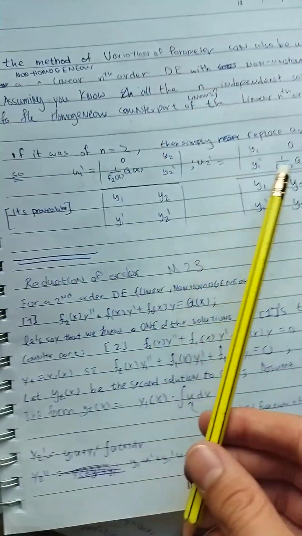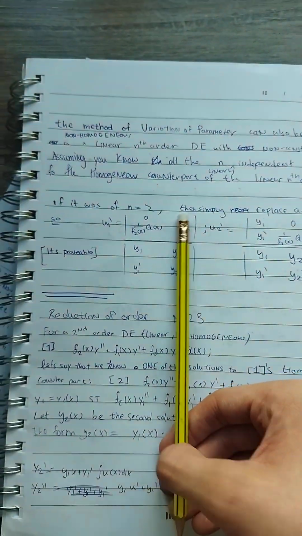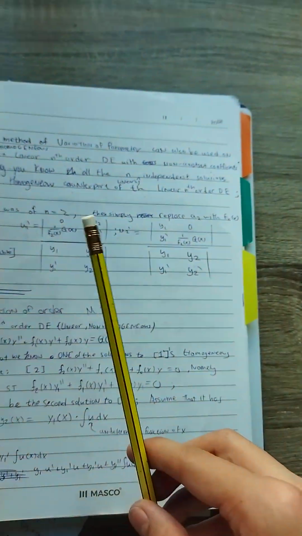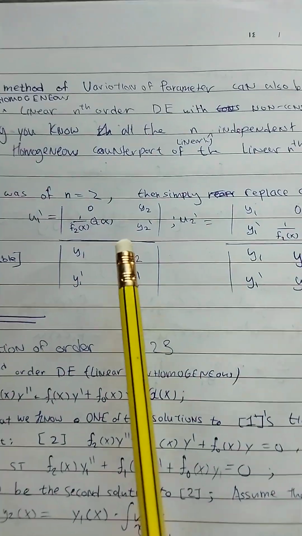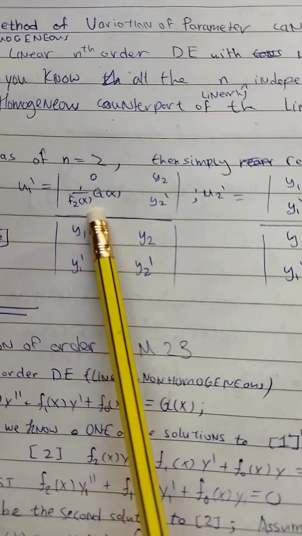And if it was for the case that n is equal to 2, basically you would obtain the same thing over here, but a2 would be f2 of x.